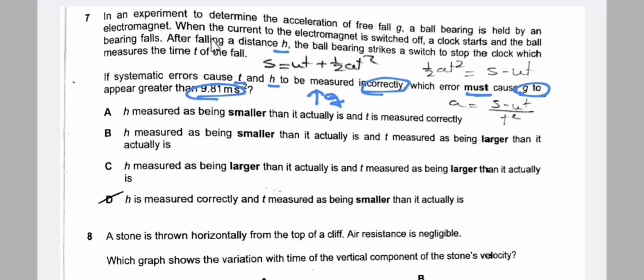For this expression, we can see that we have been given g, then h, then t. So by using the equations that we know, s is equal to ut plus half at square, or v square minus u square is equal to 2as. We do not know the value of v or u, but we know that s is equal to ut plus half at square. And since the ball bearing is dropped, initially it is at rest, so u is 0. So this term is 0. So s is equal to half at square.